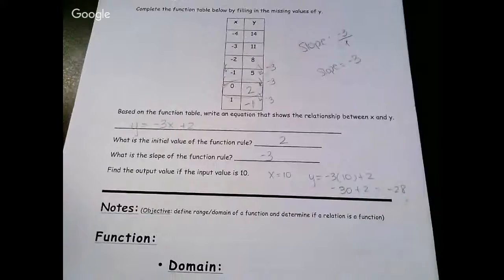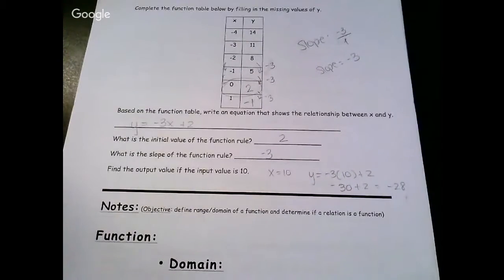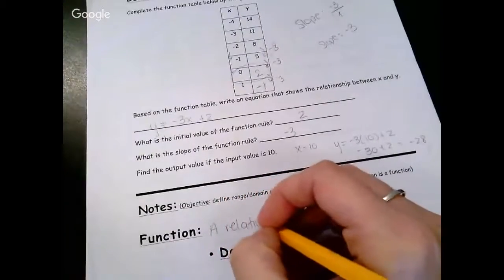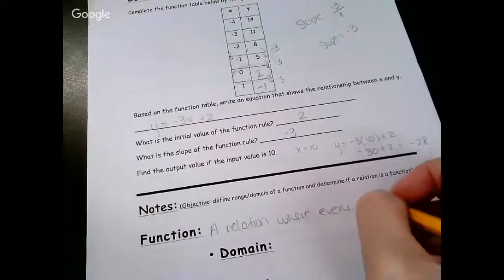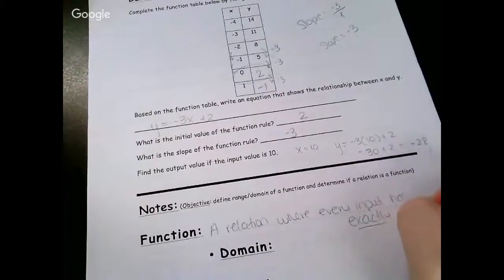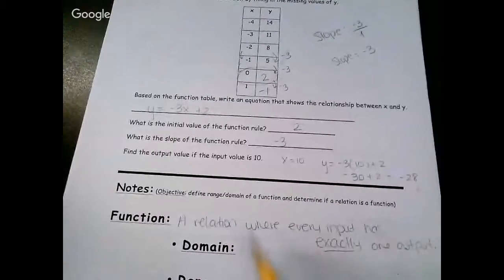Our objective is to define domain and range of a function and determine if a relation is a function or not. Figure out what a function is. Well, a function is a relation where every input has exactly one output. So what that means is that every x has exactly one y that it's mapped to. You can't have an x being mapped to 2 different y's, then it's not going to be a function.